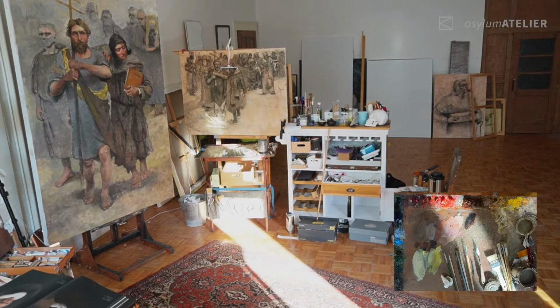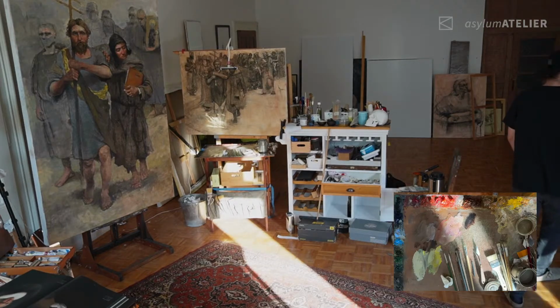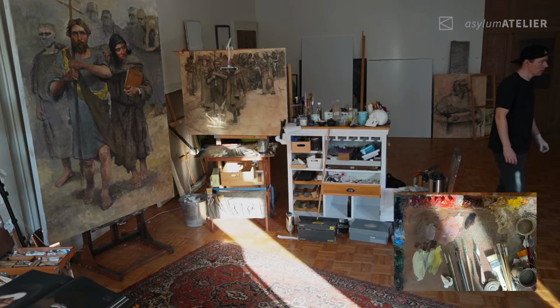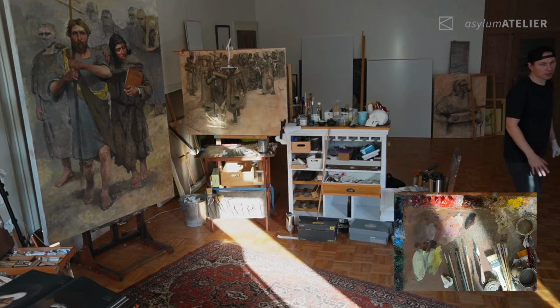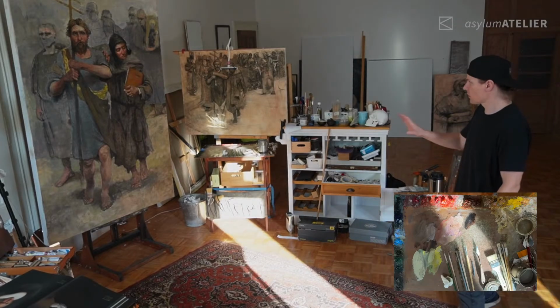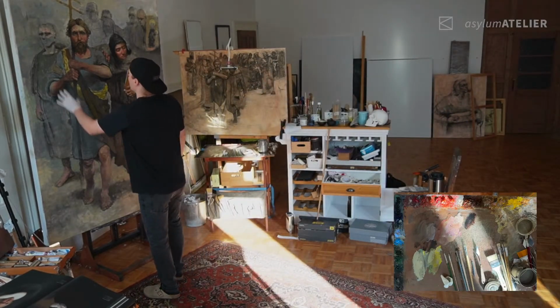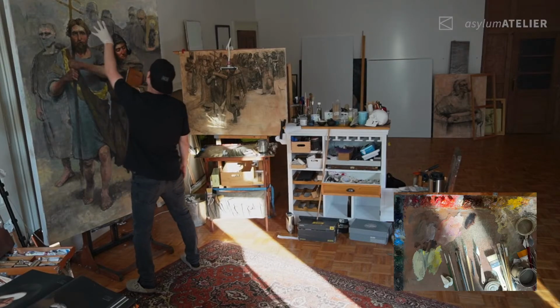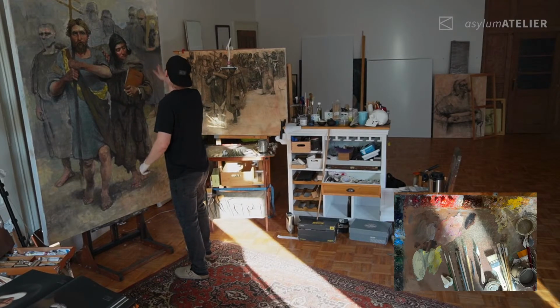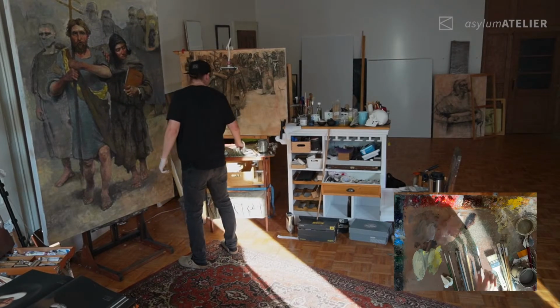So yeah, I'm looking at the mirror reflection, and I'm really okay with the position of the feet and the direction. Like I mentioned, the head, and then the rest of the figures in the back, and then this hand needs to be put down as well.